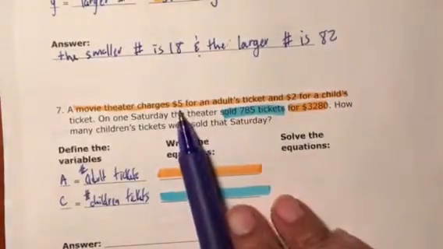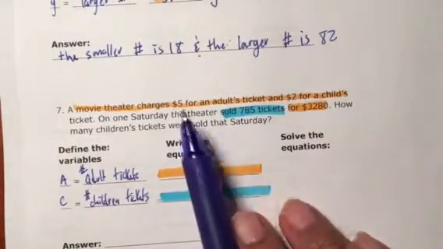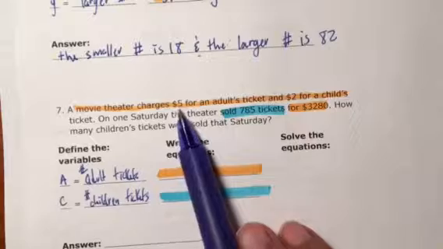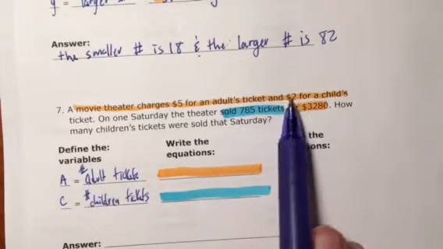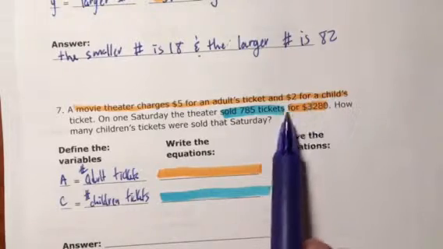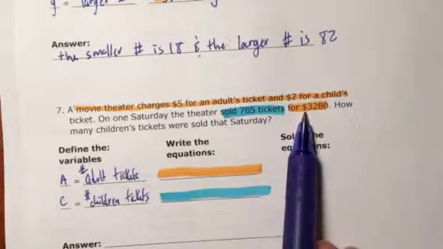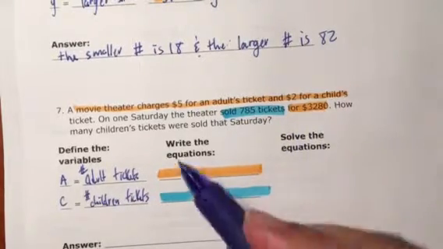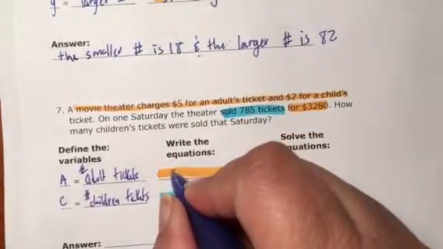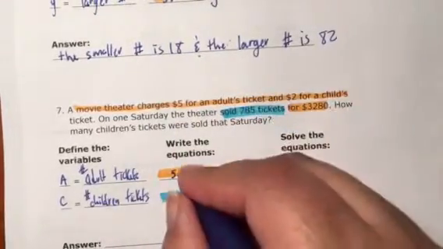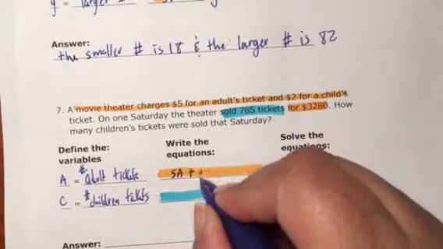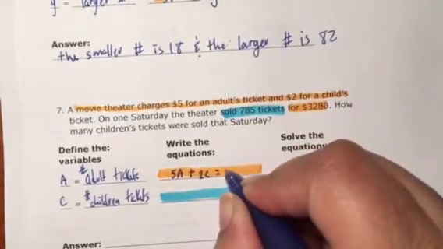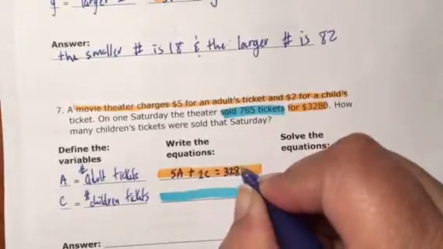Okay, so this is the one that I think you guys will do okay on. So $5 for the adult tickets, $2 for the child's ticket, and then it was a total of $3,280. So in a math sentence, this is how we would write it. 5A plus 2C is equal to 3280.